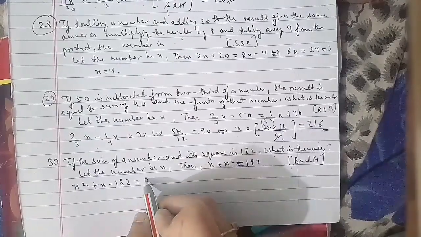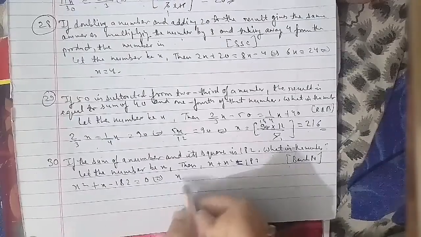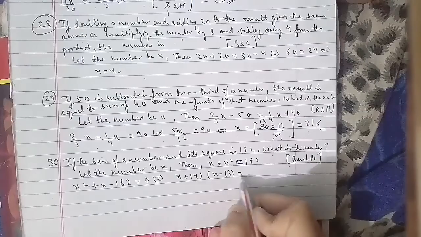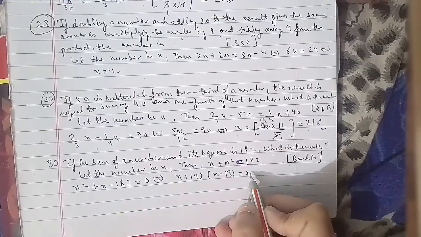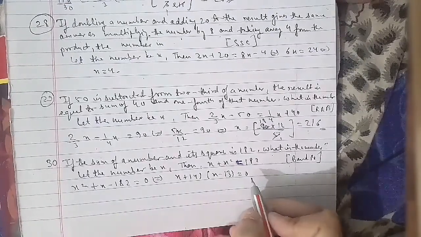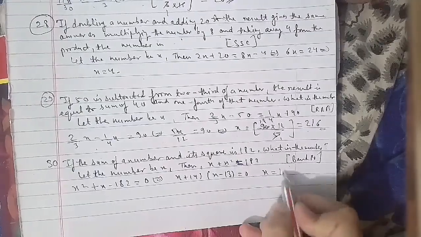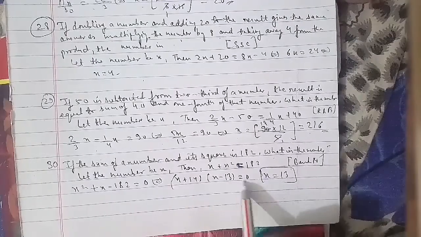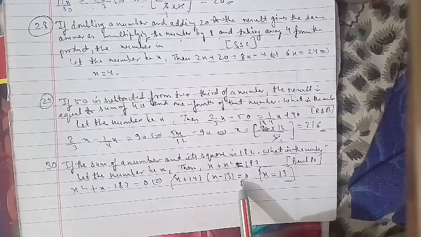That will be the right answer, because with the plus 14 it would go towards 0, so that becomes a minus sign, and the number cannot be negative when we are going for the sum of its square being 182. So x equals 13 is taken, and that will be the right answer for this question as well.